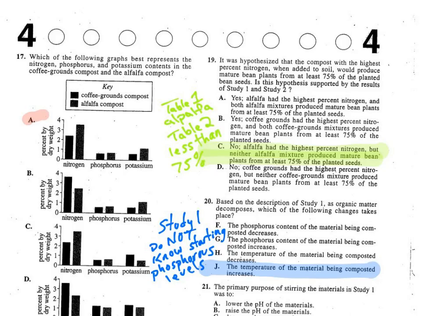Question 17 from passage 4 asks us, which of the following graphs best represents the nitrogen, phosphorus, and potassium contents for two types of compost, coffee grounds and alfalfa? Although the chart's a little hard to read based on the key, I'm going to call the first column the coffee grounds and the second column the alfalfa compost.